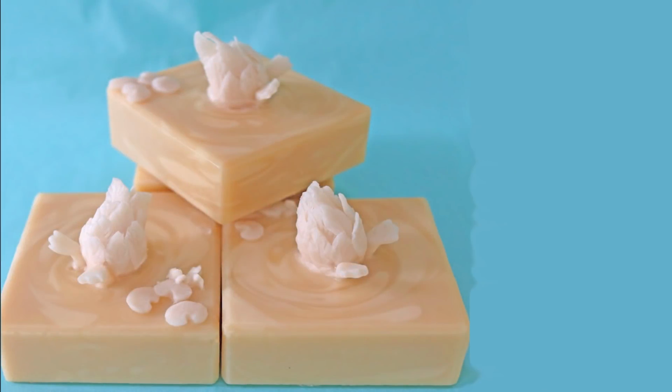And then finally a picture of my little diving duck soaps. They do make me laugh, I think they're quite cute, so I hope you like them too.